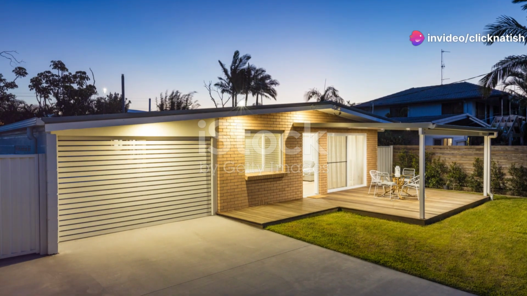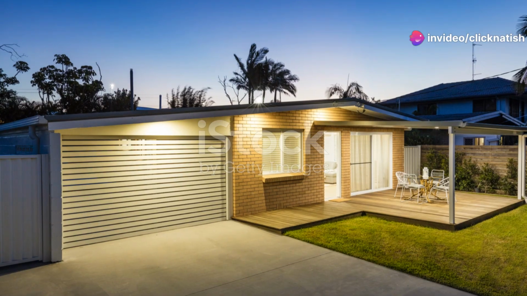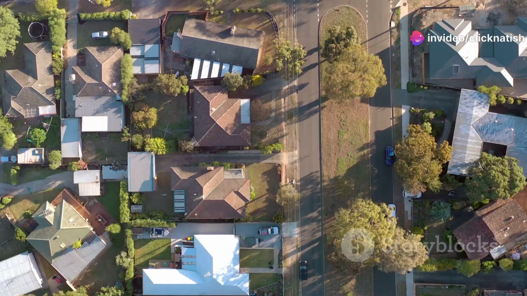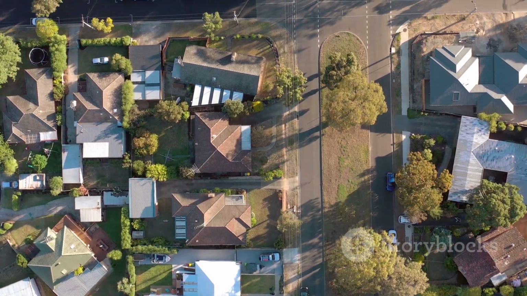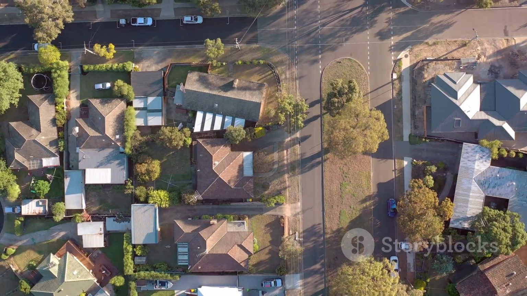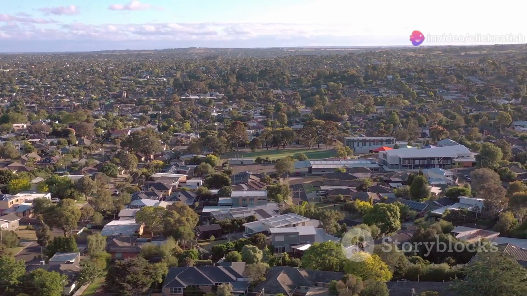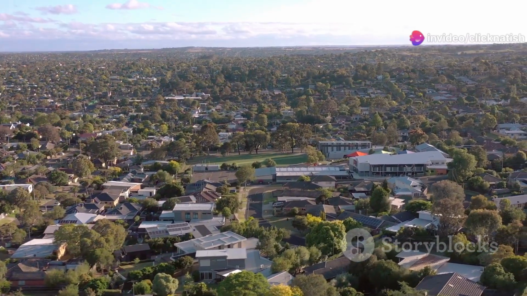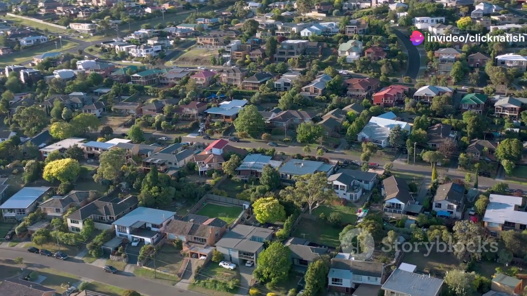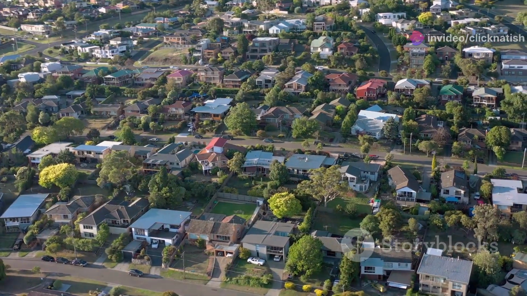Detached single-family homes on quarter-acre blocks became the aspirational ideal. Suburbs sprawled outwards from the city centres, facilitated by the increasing affordability of cars. This era marked a significant shift from inner-city living to a more suburban lifestyle. The Australian dream of owning a home with a backyard became attainable for many.